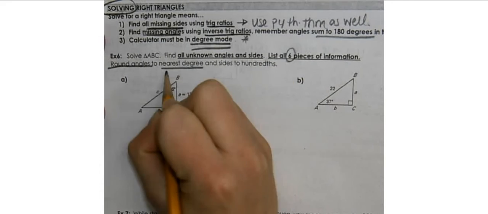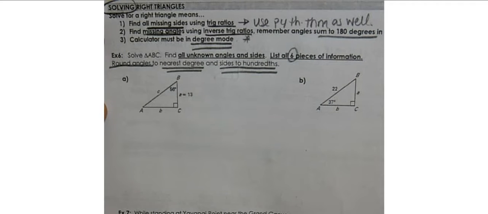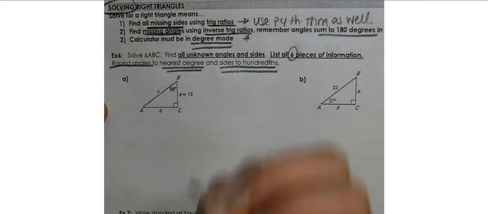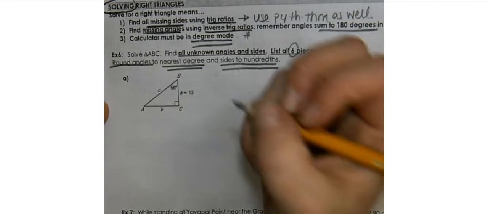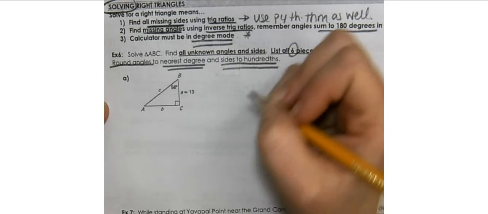We want to make sure that all angles are rounded to the nearest degree, so we want whole numbers, and we want our side lengths to be rounded to the nearest hundredth. So the first thing I'm going to do is decide what information I already have, and identify what information I still need to find.